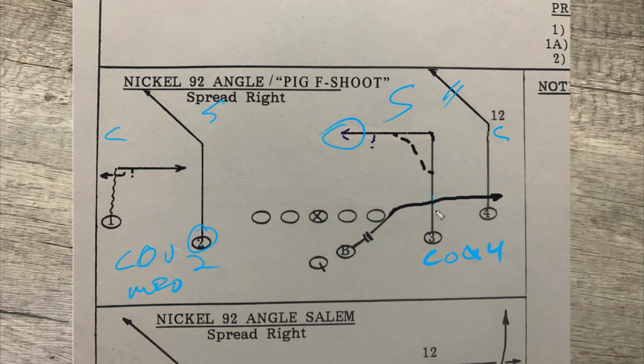Or you draw this up like this so you get a little pick and he comes across late. Get the pick on the back. You could always free release him, especially against blitz where a backer is going to have to cover him from inside out. So plenty of options in there.